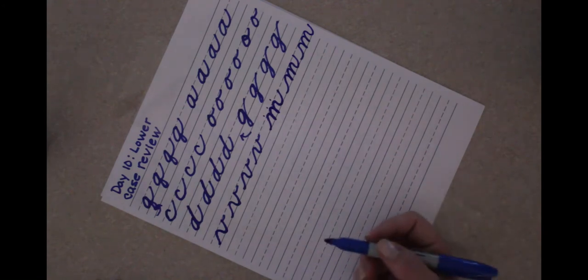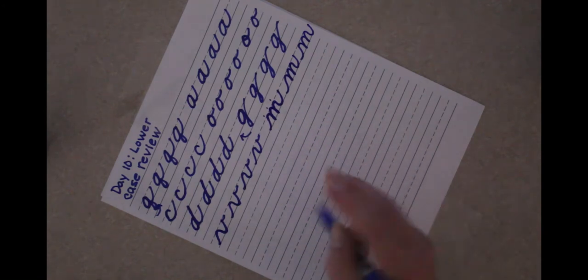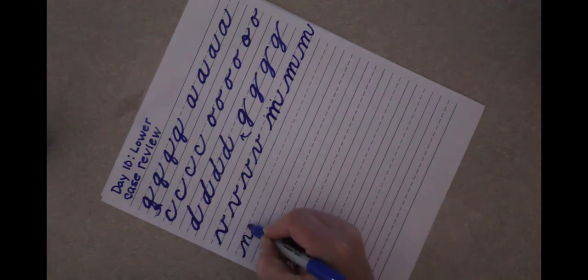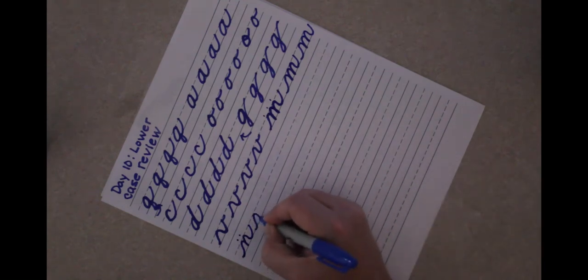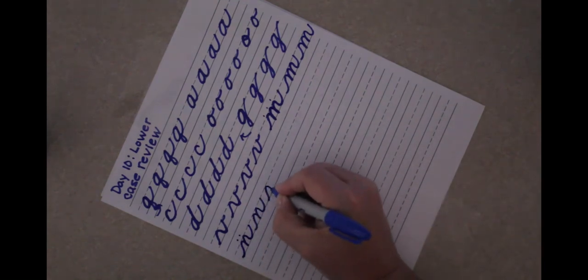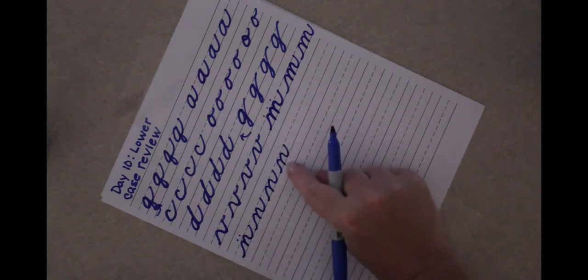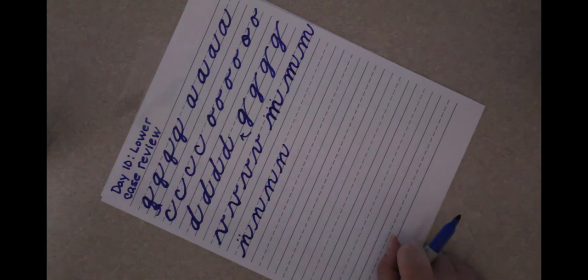Next we have lowercase n, which is just like the m, except it has 2 heels instead of 3. So 1, 2. You can pause this video and practice making 4 lowercase n's.